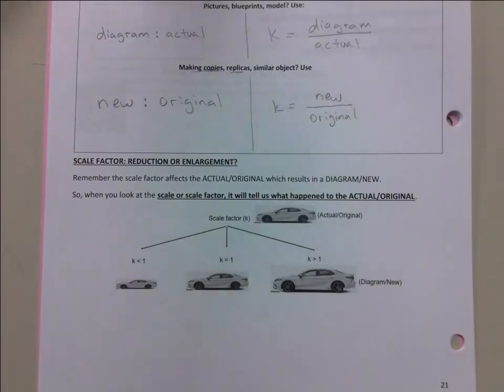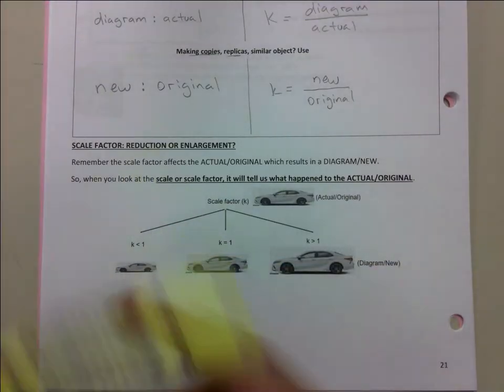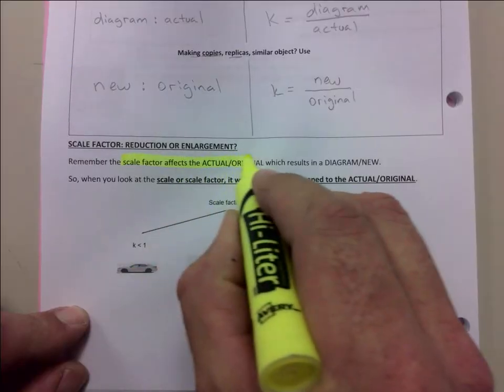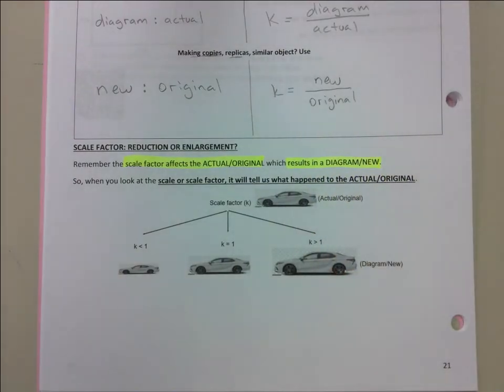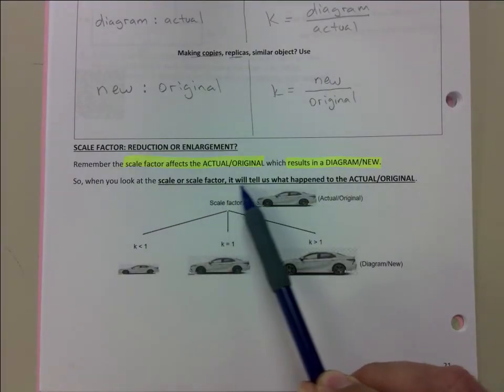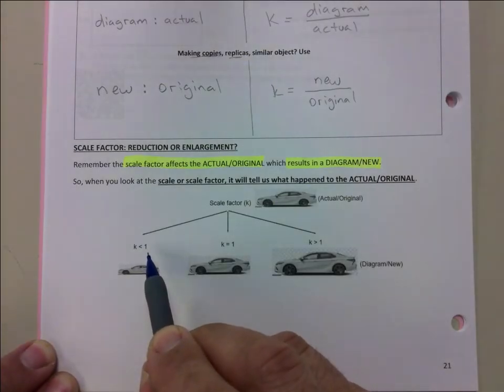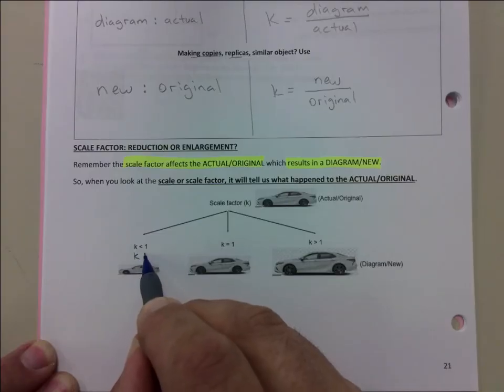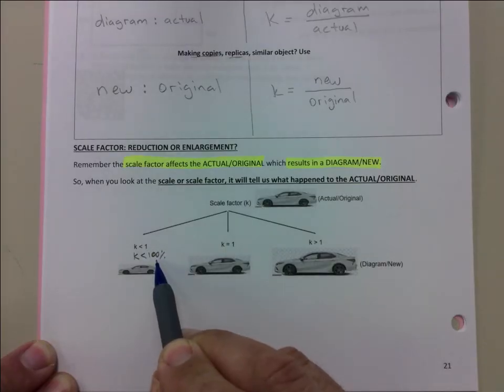Scale factor, is it a reduction or is it an enlargement, right? So the scale factor affects the actual or the original, which will result in the diagram or the new version of it, okay? So when you look at a scale or scale factor, it will tell us what happened to the actual or the original. That's what it tells us, like what happened to that original shape, okay? So if K is less than 1, or you can think of it as K being less than 100% if you'd like. Okay, so 1 is the same thing as 100%.